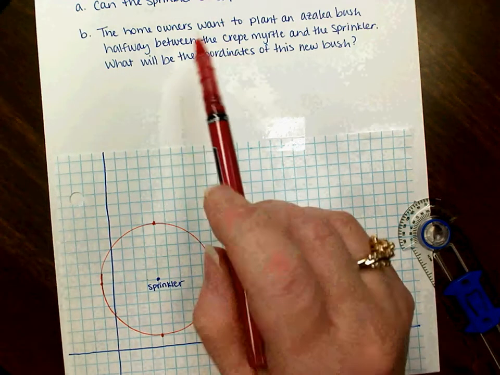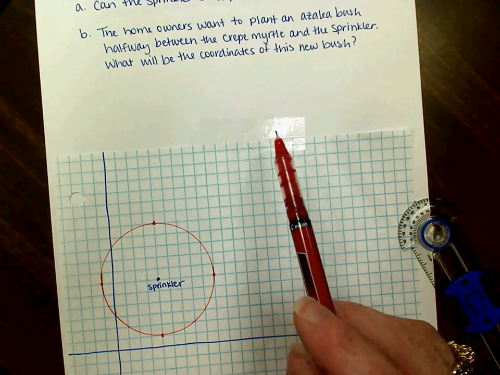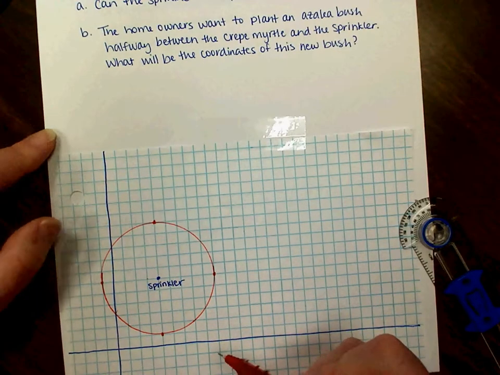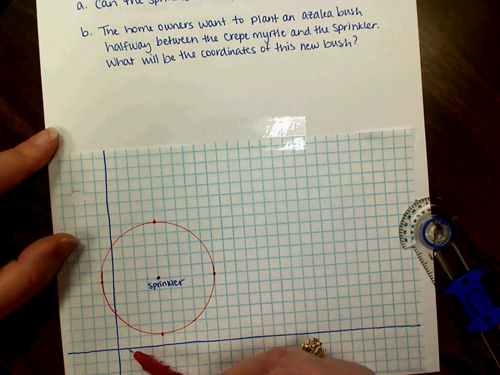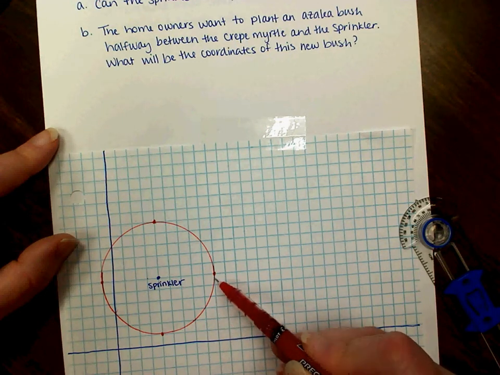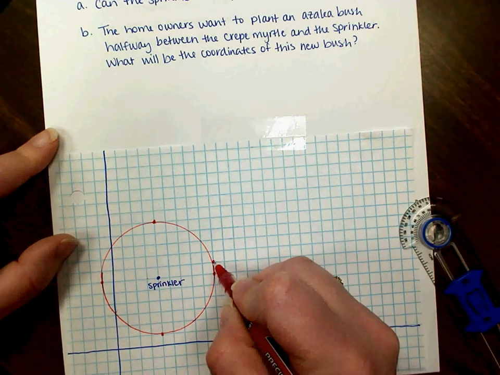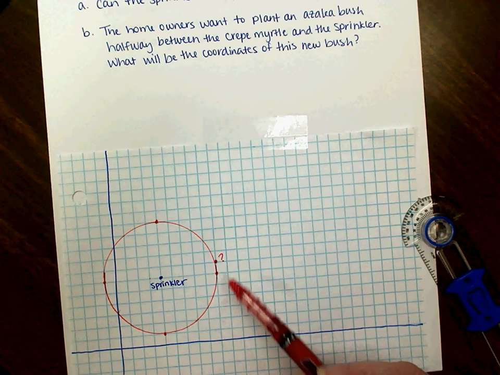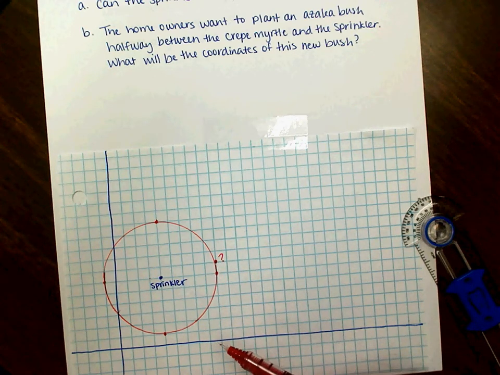Part A says, can the sprinkler be expected to water the bush? The bush we're talking about is the crepe myrtle located at the point (9, 7). If I look on my graph and go to (9, 7), 1, 2, 3, 4, 5, 6, 7, 8, 9, then 1, 2, 3, 4, 5, 6, 7. That point is really close to my circle. So I don't want to go by my drawing and say it looks like it's outside, because that's dangerously close. I might not have drawn my circle perfectly, so I really want to do some calculations to prove whether or not the water is going to reach that point.